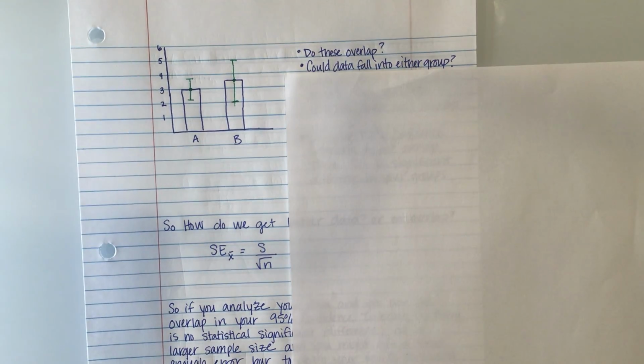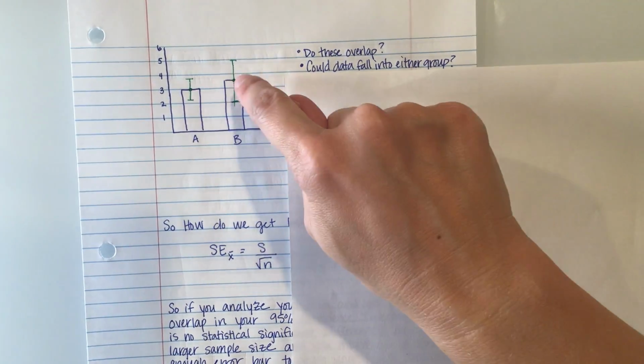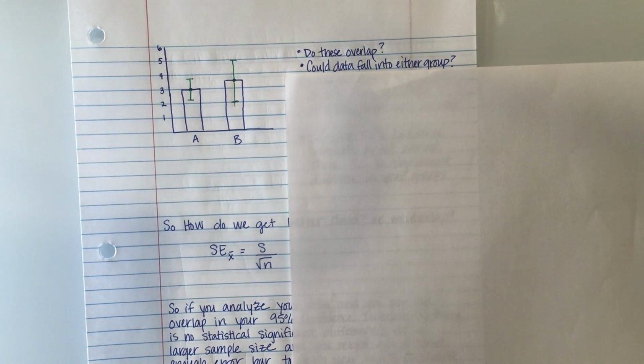So here I have some made-up data set. Again, we're just going to use it to talk about what we see. You'll notice my 95% confidence intervals are already drawn there. So here are some questions that you're going to have to walk yourself through in order to decide, basically, does your data show a statistically significant difference or not?